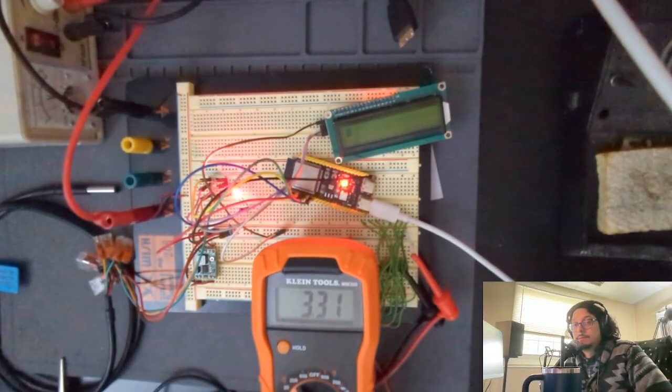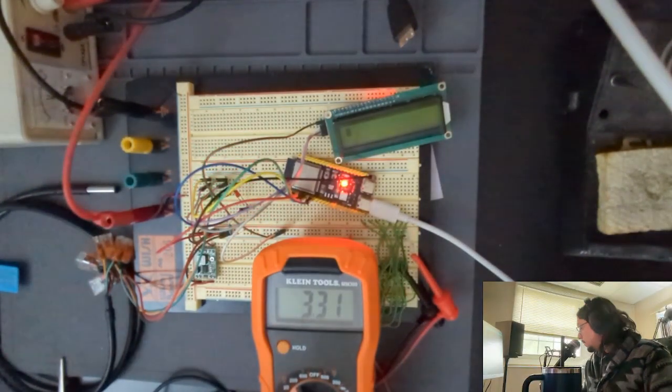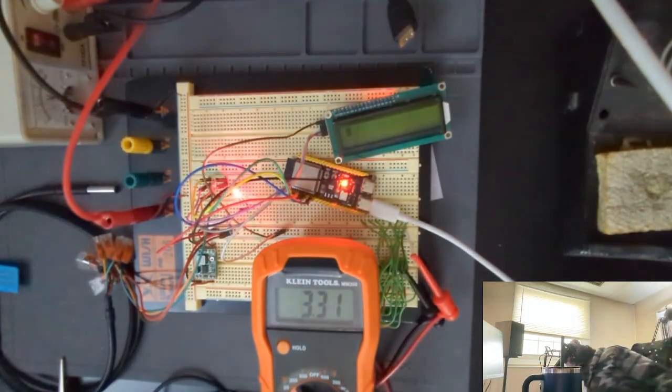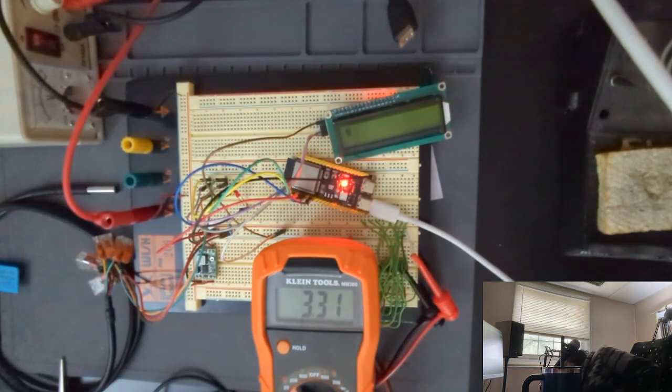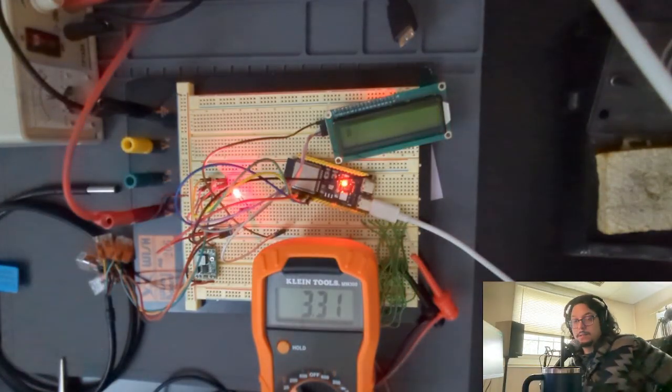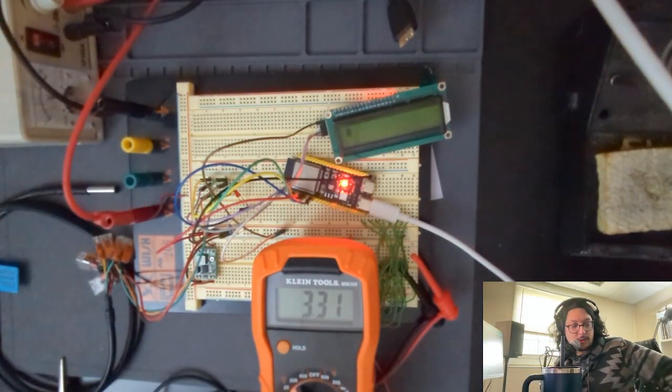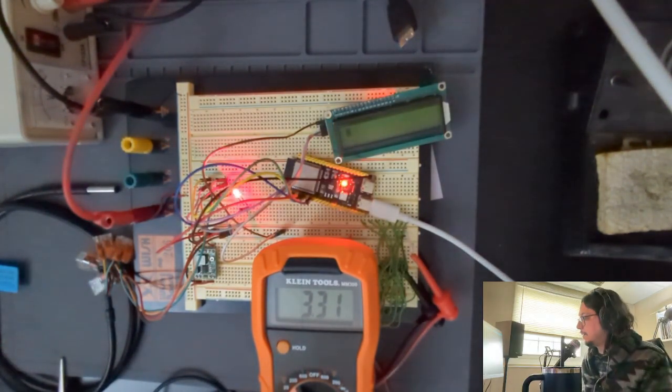Okay. So now that we've done that, I can start trying to figure out power consumption.